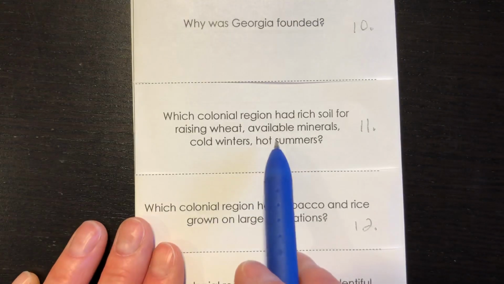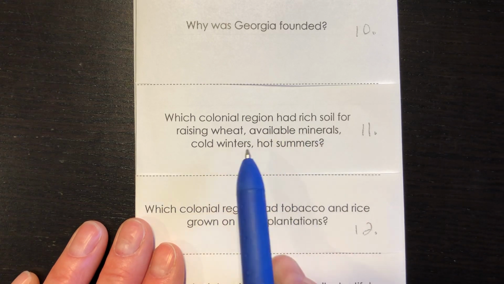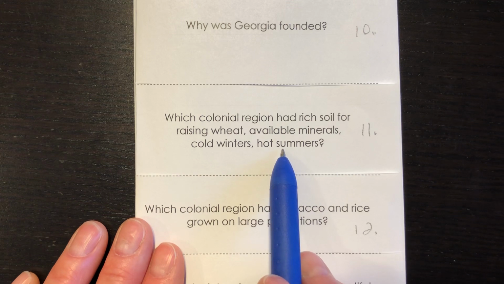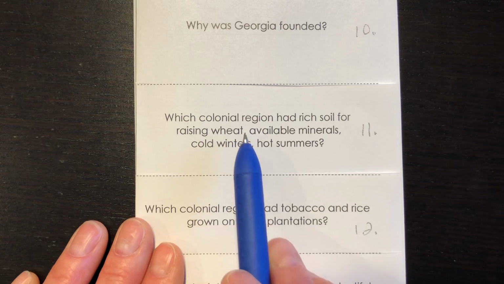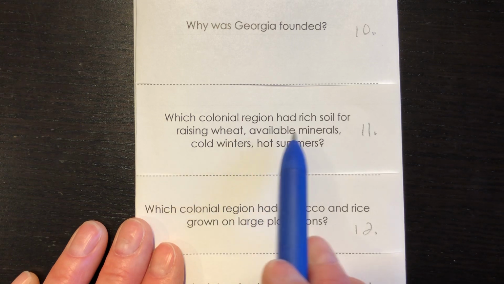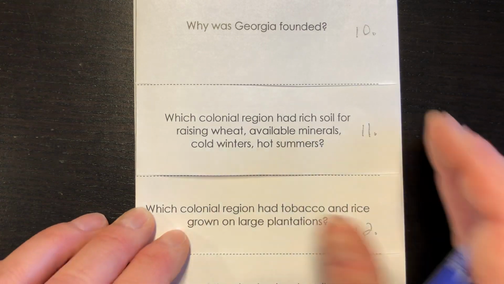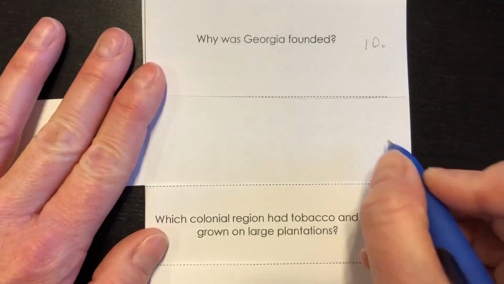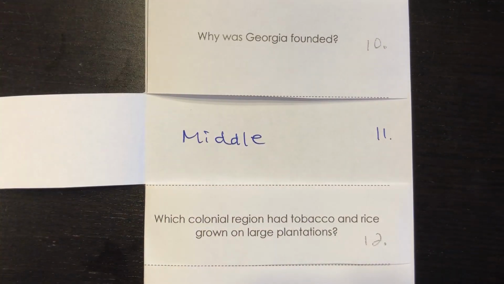So for number 11, it says, which colonial region had rich soil for raising wheat, available minerals, cold winters, and hot summers? So there were some that had rich soil, right? There are quite a few, but the raising wheat, that was specific, and the minerals meant that there was mining as one of the jobs, and that was only in the middle colonies. So open it up, and for number 11, you can just write the word middle. It means middle colonies. So it's either gonna be New England, middle, or southern for the rest of these.